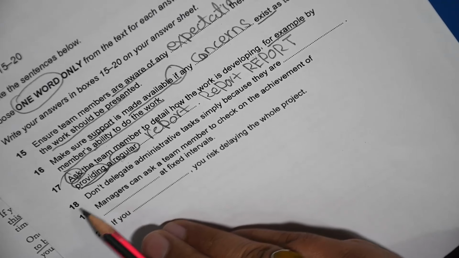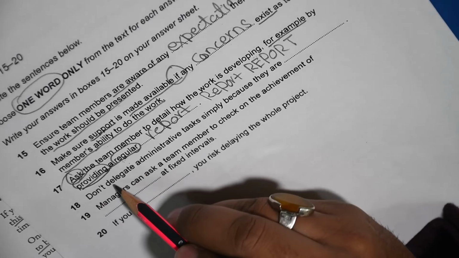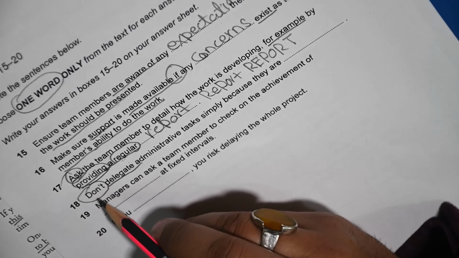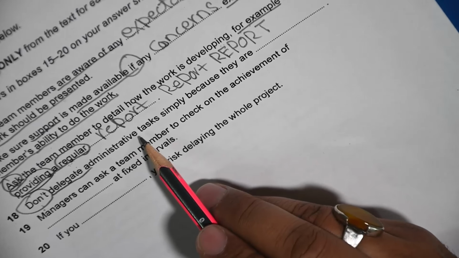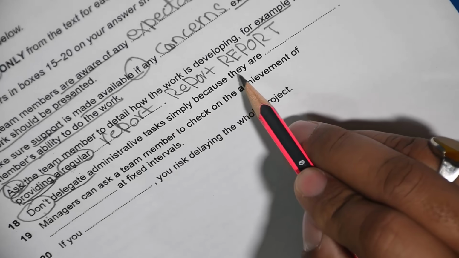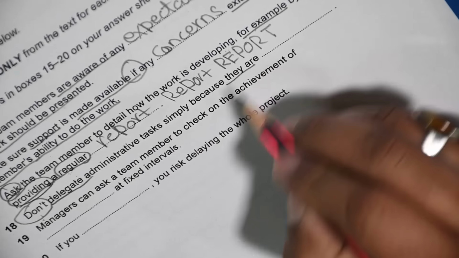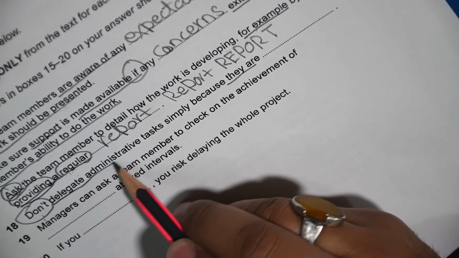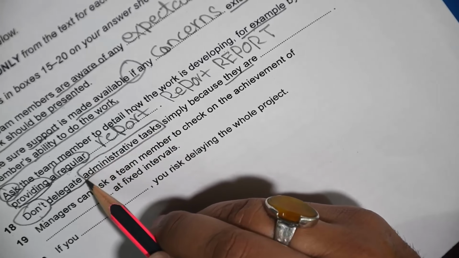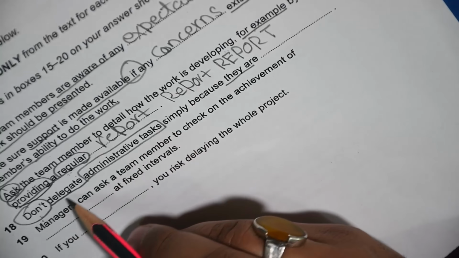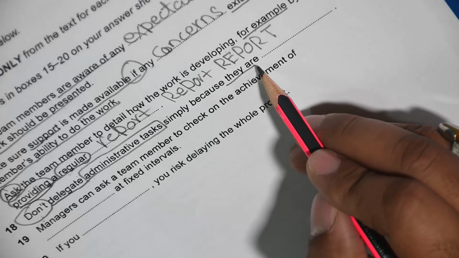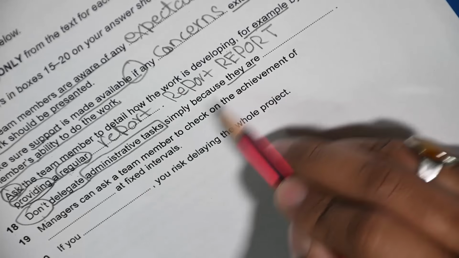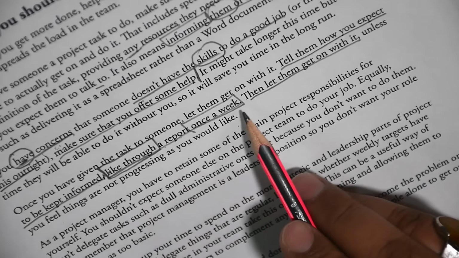Next, number 18. Don't delegate. Don't means you should not do this, right? Don't delegate administrative tasks simply because they are. They might use some other word for administrative task. Delegate means to give it to someone else to do. Simply because they are. Now, what are they? Right? So, let's go on.